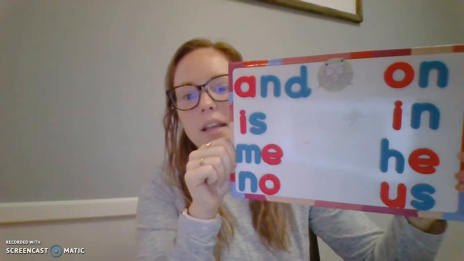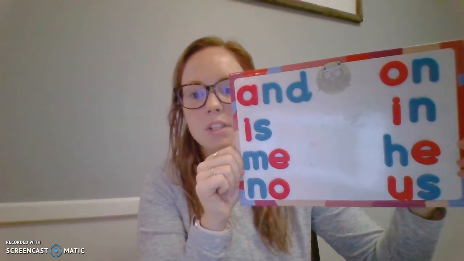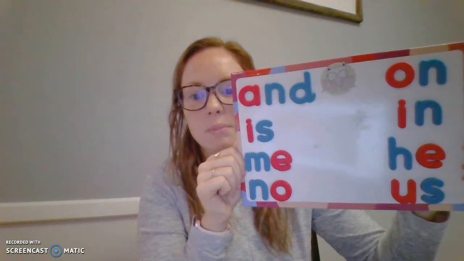Hi friends, so as you can see, I have a little magnetic board with some letters, and I have spelled some sight words that you may or may not know. And some of these words I know you practiced in kindergarten, and if you forgot, we're going to work on them together, so it's okay. But today we just want to talk about what do we see on this board.